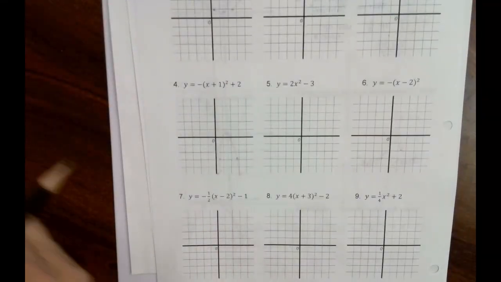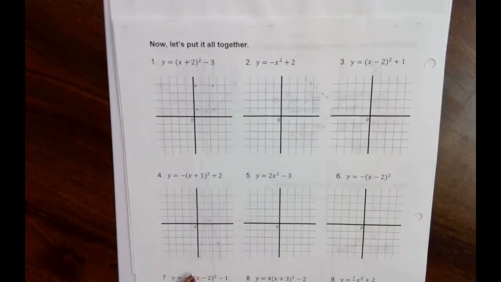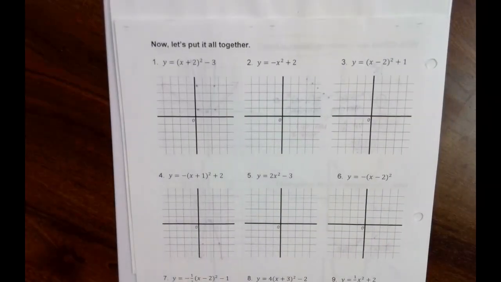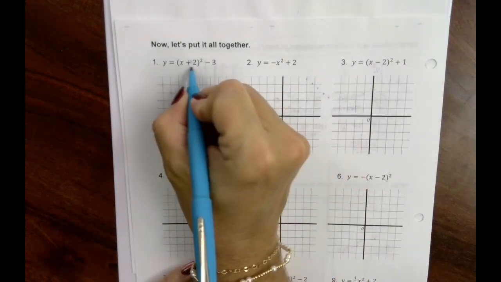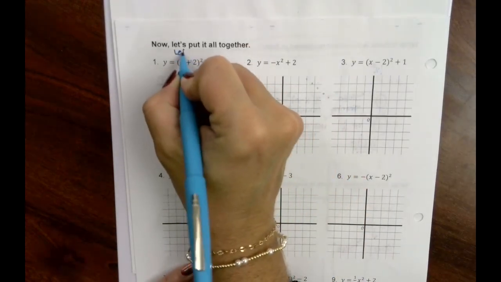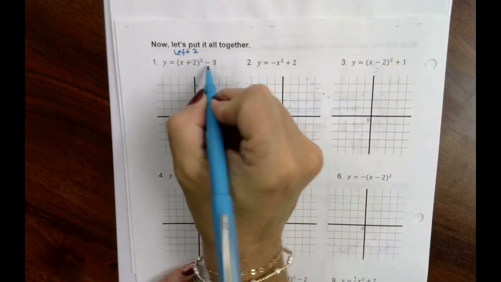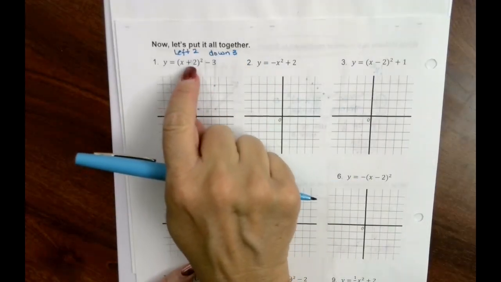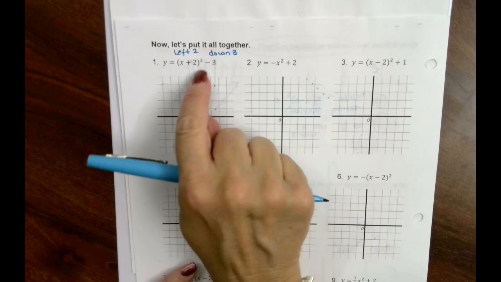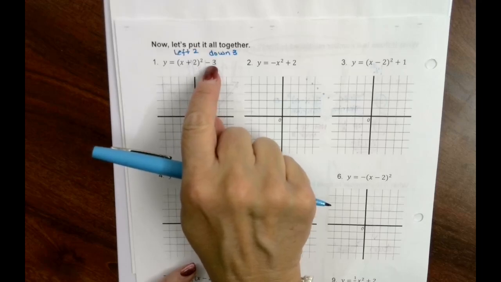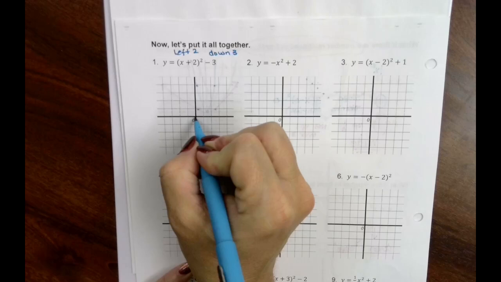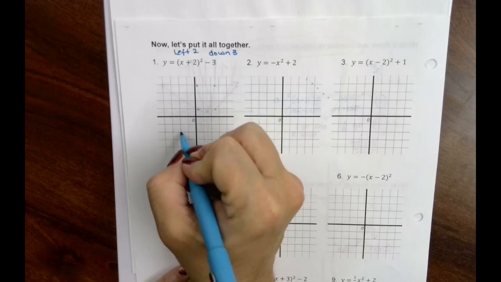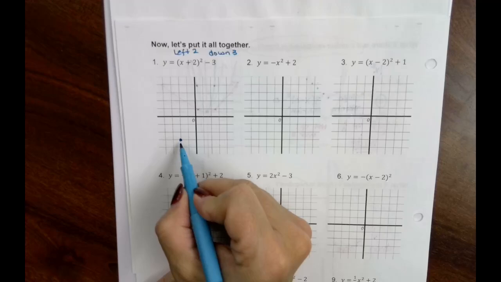All right, so now let's practice this a little bit. So these are all graphs that we are not going to put in our calculator, okay? So let me talk through these, and then we're going to practice a little bit. So this value here tells me that I'm going to go left by 2. And this value here tells me I'm going to go down by 3. So remember, on the inside, we're dealing with left or right, so it's opposite of what we think. And this value, because it's negative, means I'm going to go down. So from here, I'm going to go left by 2, 1, 2, and I'm going to go down by 3, 1, 2, 3. Now this is my starting point.